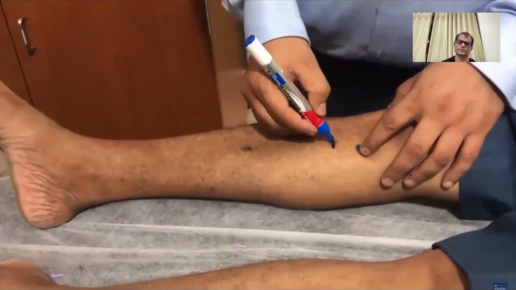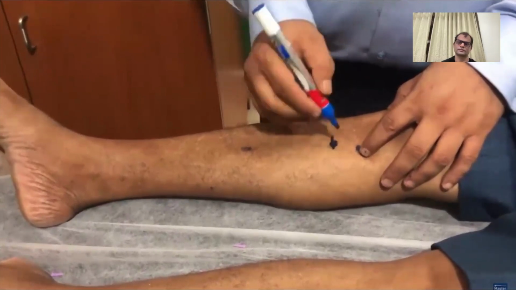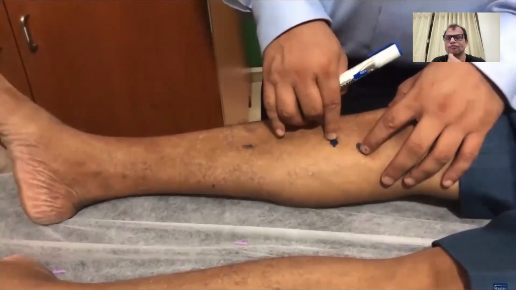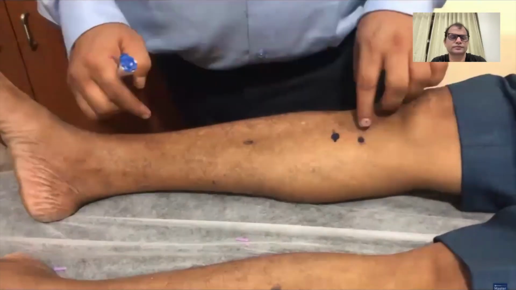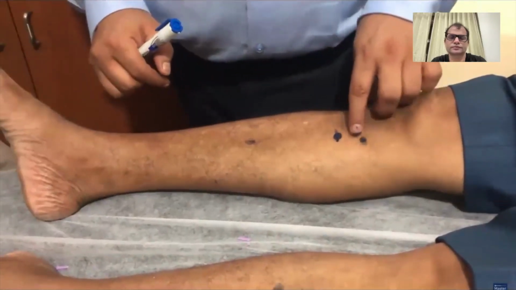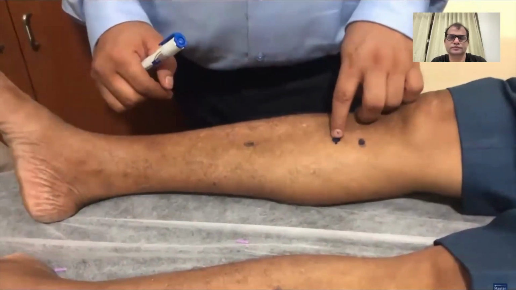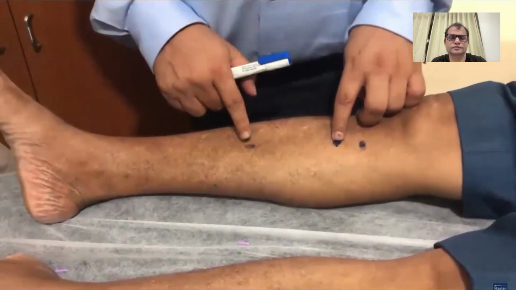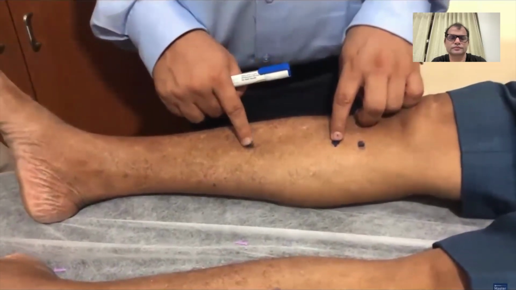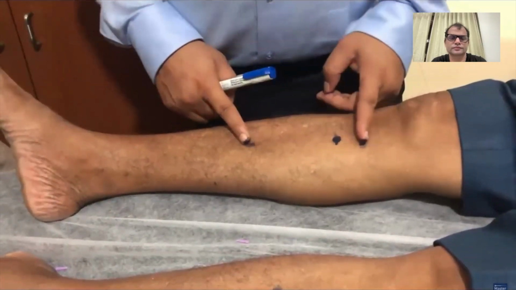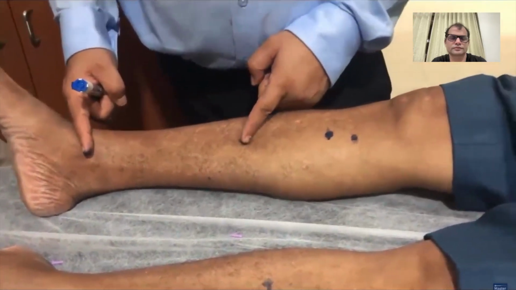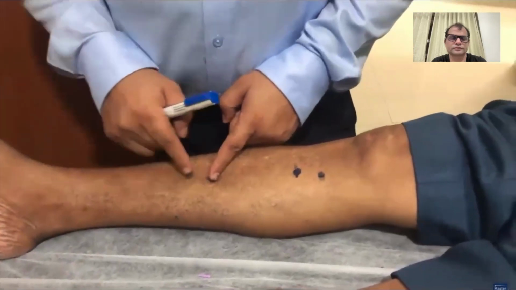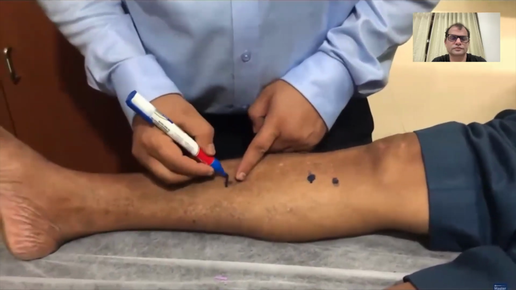The name of this point is Shenguan, which is a magical point for frozen shoulder as well. That is 77.18. Now the next point will be 77.19, which is just in between the lower leg, 7 cun up from the medial malleolus.